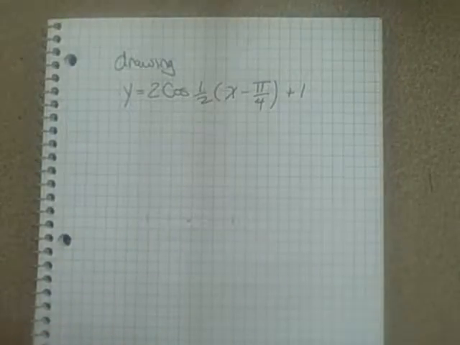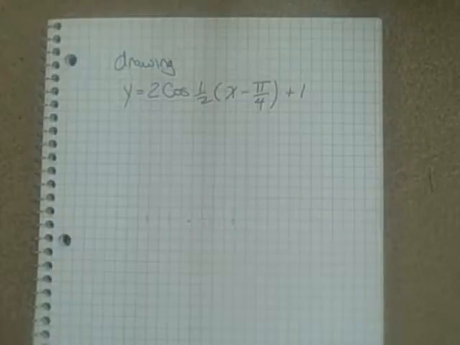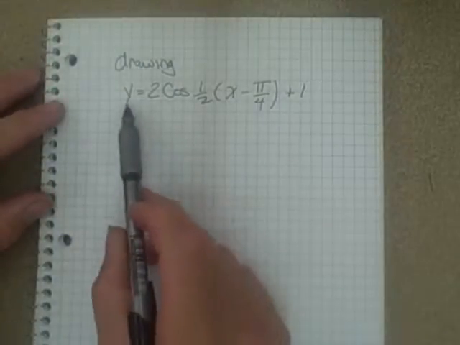Okay, this is still in section 2.3. Had a little bit of a battery issue there, so I lost one, but let me work through this one here that we're going to look at.